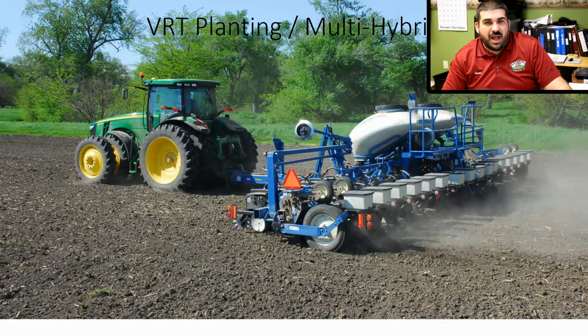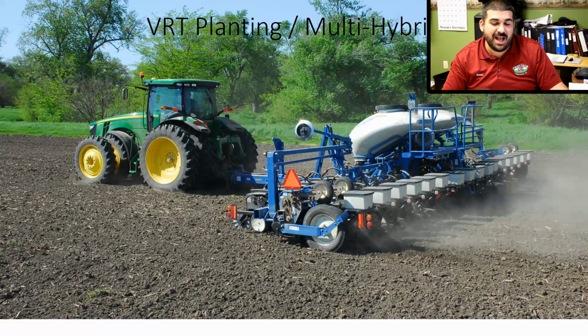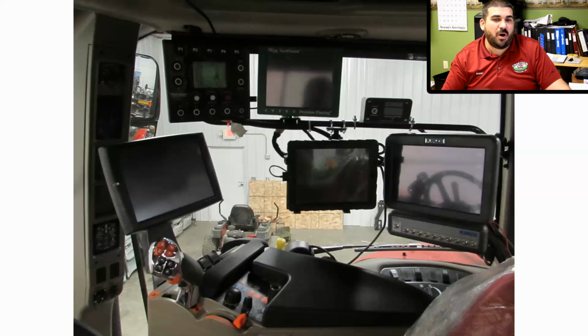All right. And this is especially true as we start to get to VRT planning, multi-hybrid planning. Now we're starting to look on a zone-by-zone basis. How do these things perform? How are they going to pay us back? We have all this technology in the tractor. We want to use it. We want to design plots that lay out these blocks for us. We don't have to flag them. We don't have to do the strip trials.